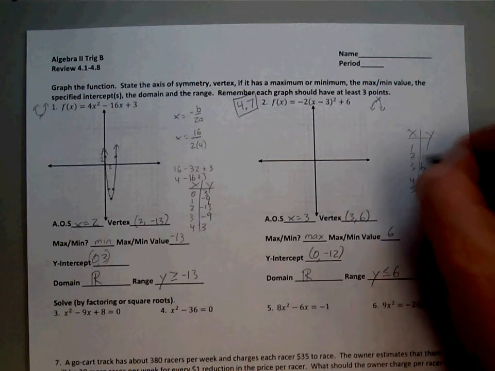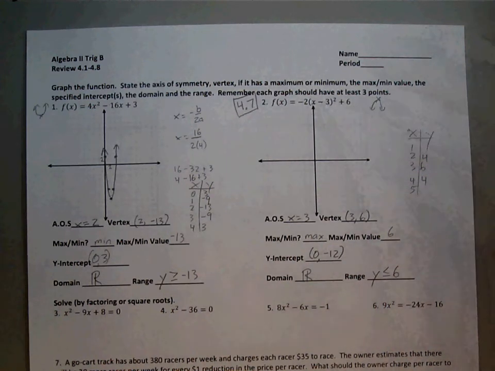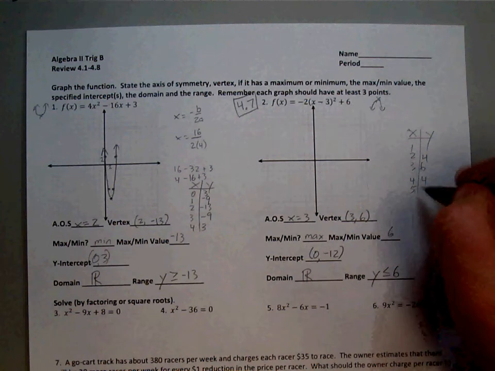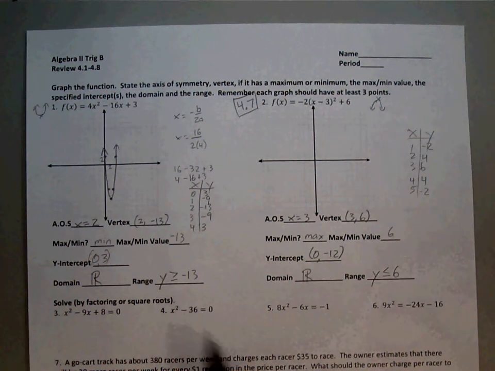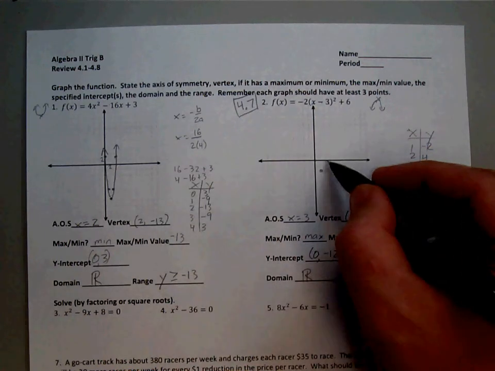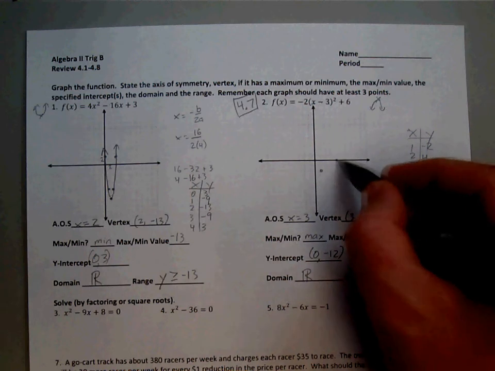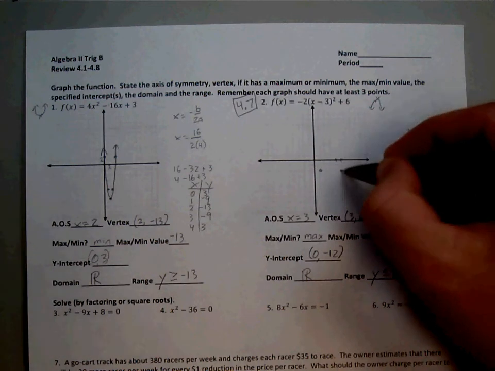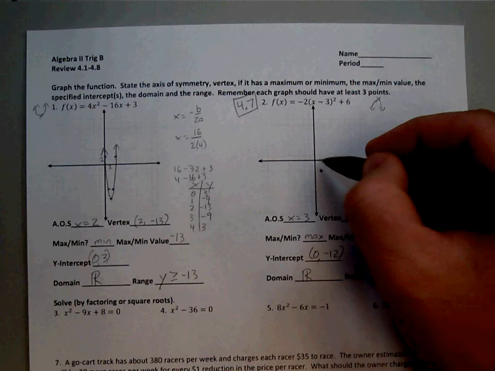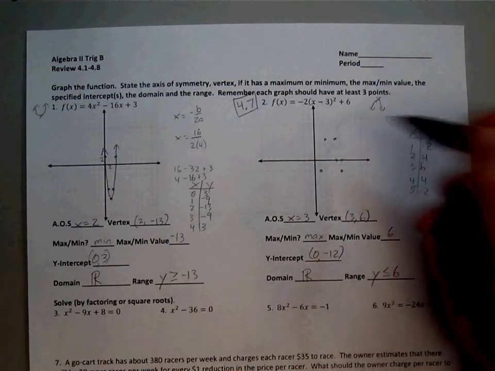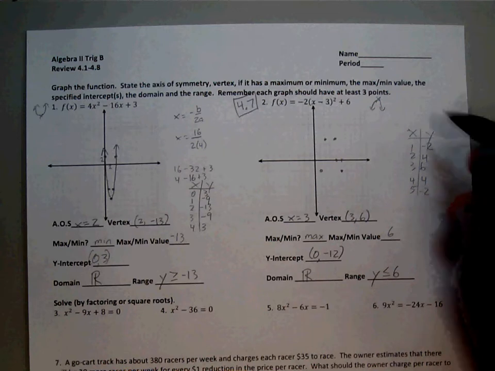Plug in 5. 5 minus 3 squared. So 2 squared is 4. Times negative 2 is negative 8. Plus 6 is negative 2. So 1, negative 2 and 5, negative 2. I'm probably going to have a couple points here. We'll go, okay, 2, 4, 1, 2, 3, 4, and 4, 4. And 3, 6.